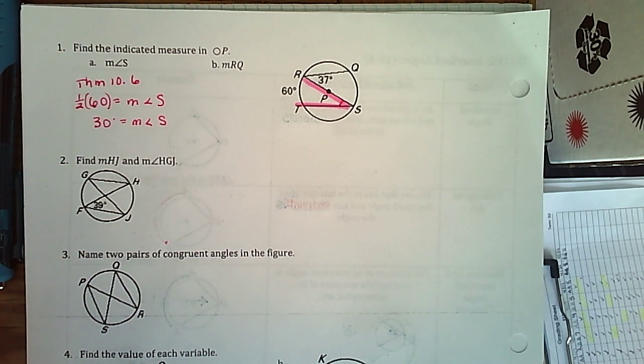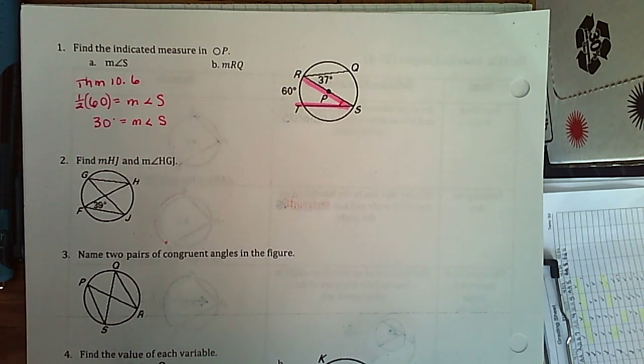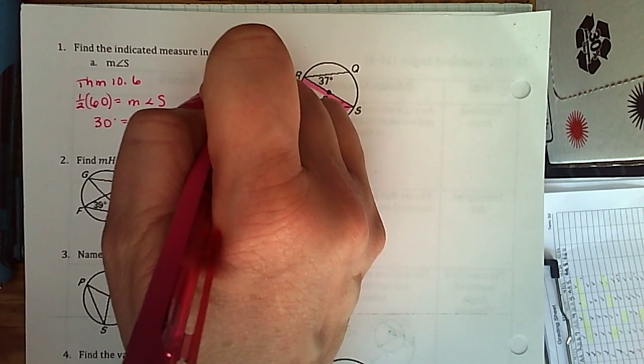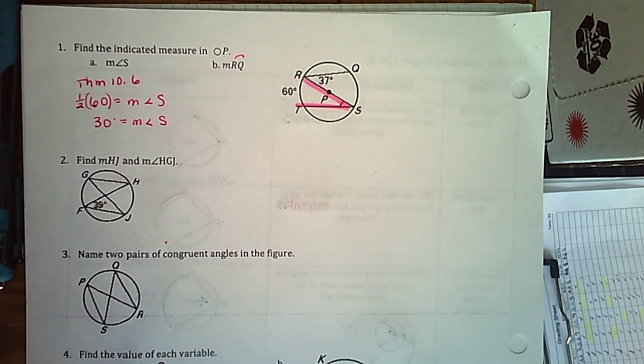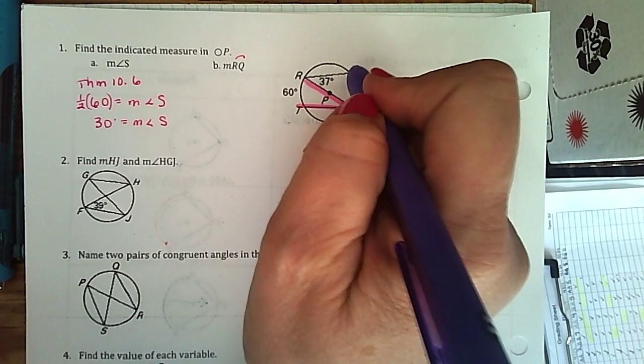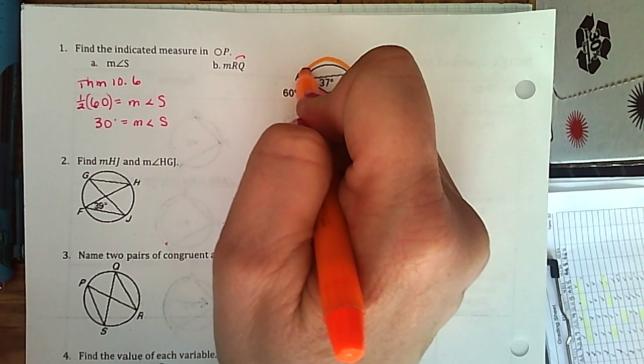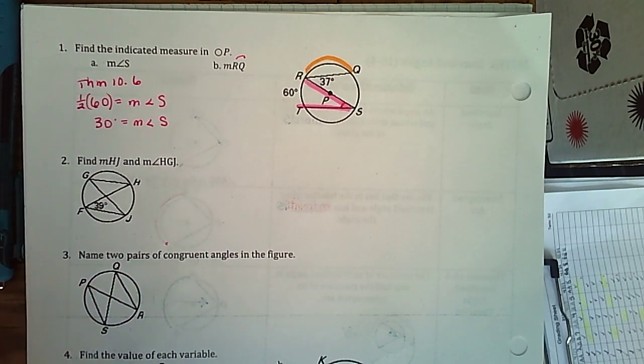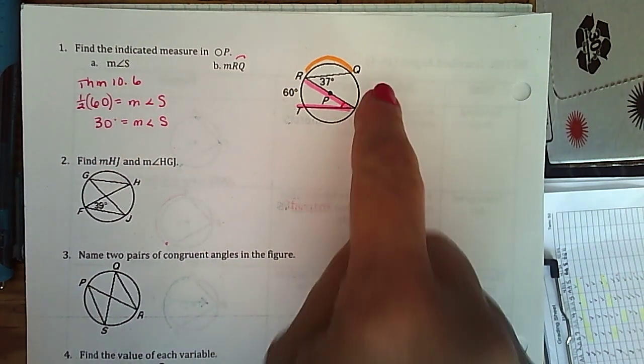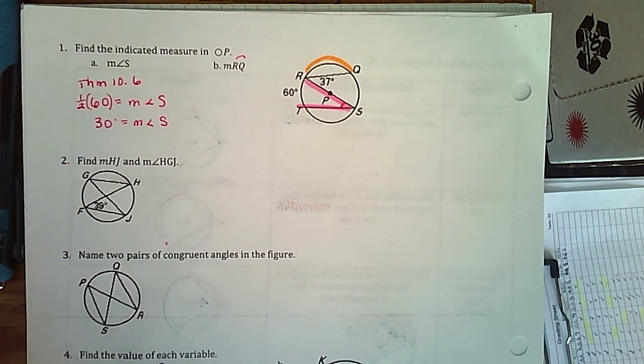All right, so now we want to find RQ. That should be an arc. Doesn't always come out pretty when you're doing the graphics. All right, so the measure of arc RQ. So we're talking about this distance over here. I'm just going to highlight it so I know where I'm looking. So, that doesn't go up to anybody. So how am I going to find this distance?